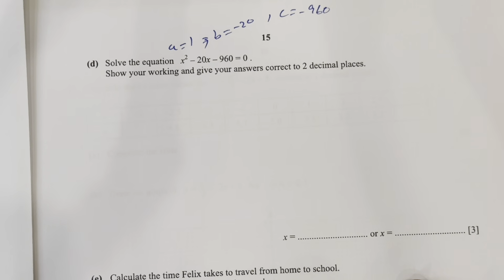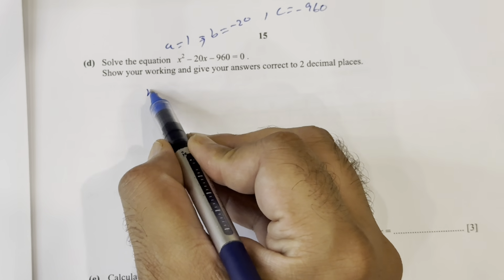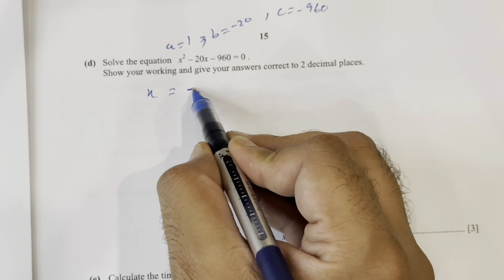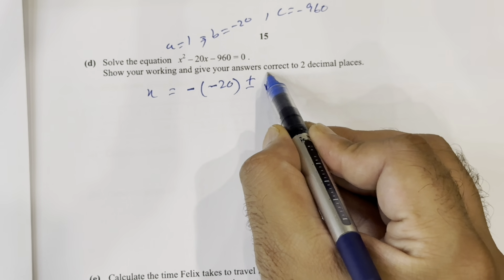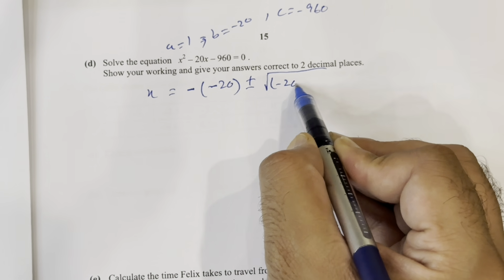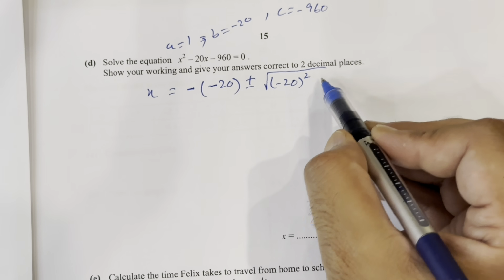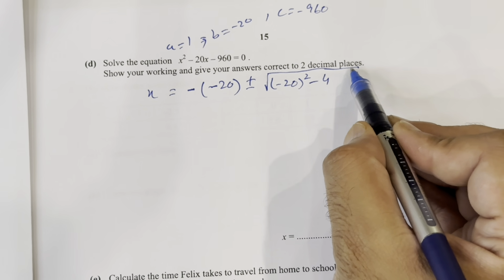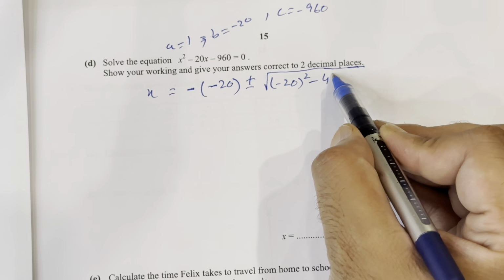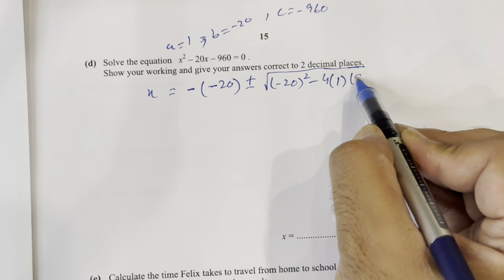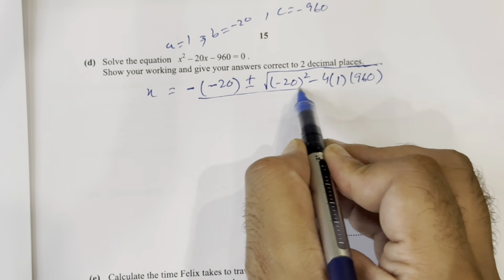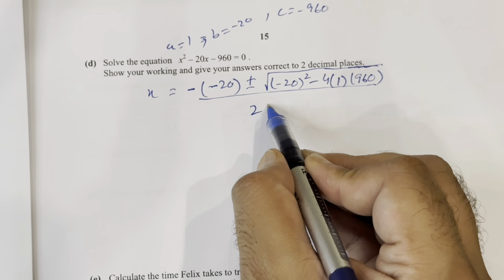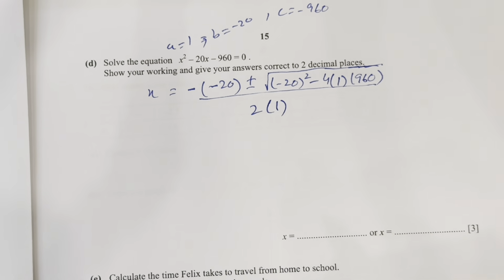So we're going to use the quadratic formula over here. x is equal to minus b, minus minus 20, plus minus the square root of b square, which is minus 20 square, minus 4ac, 4 into 1 into 960, then divide it by 2a, and a would be 1.